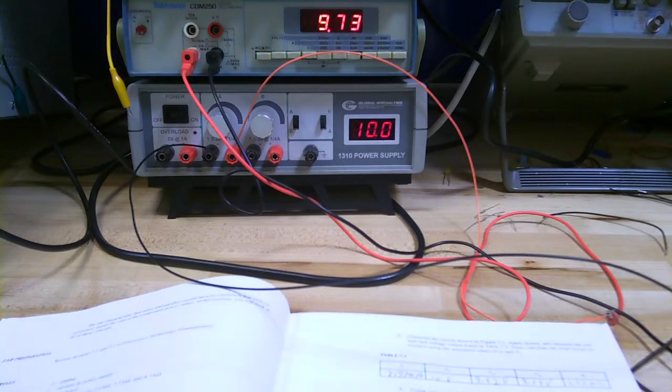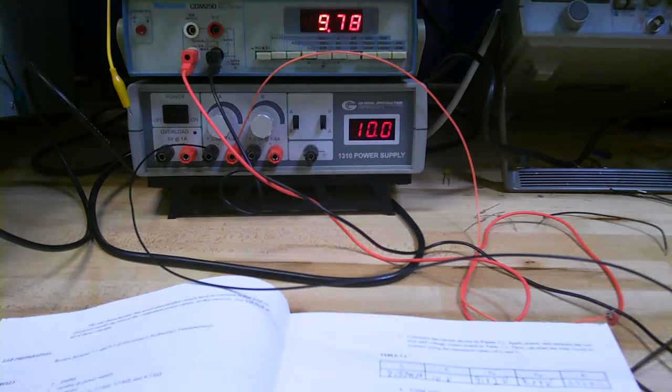Okay, so now we're back up to 10 volts, and we see 7.578 milliamps. Okay, and we record that in table 7-5. We also have to calculate the total resistance in step 6, and we've done that too. We get about 1K.